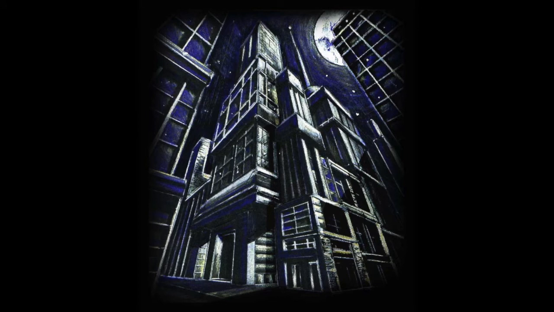Here's another example, but this one's done on black construction paper with colored pencils. It's a low vantage point, a worm's eye view, looking out.